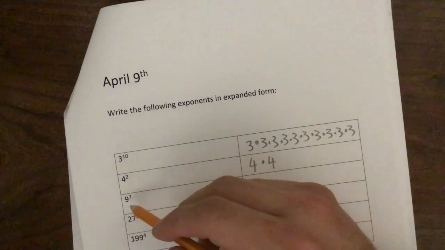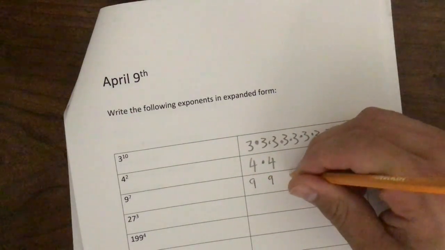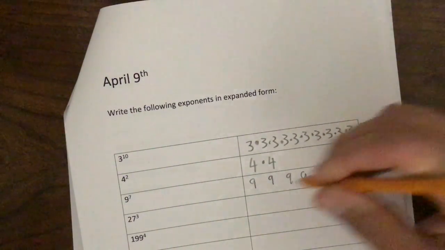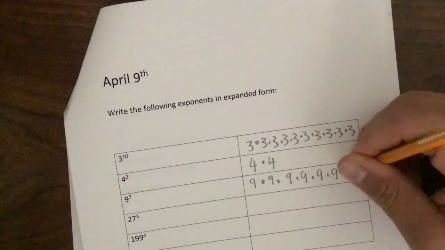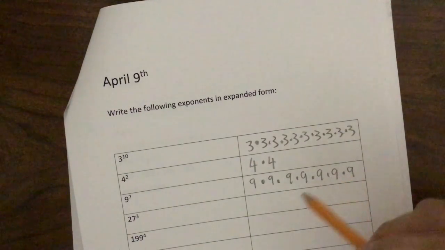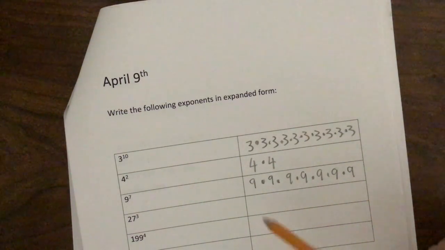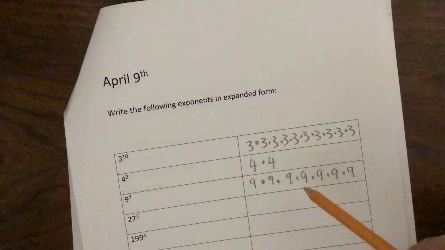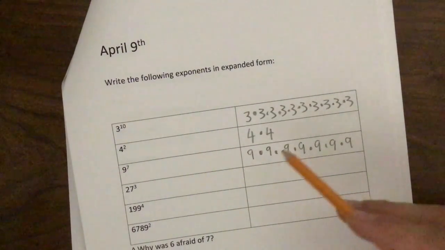Here we have 9, and we have it 7 times. So 1, 2, 3, 4, 5, 6, 7. Okay? And we have our multiplication signs in between that. So there's 7 9s. So it's 9 times 9. Take that, times 9 again. Take that, times 9 again, 7 times. In an expanded form, all we're doing is writing this.